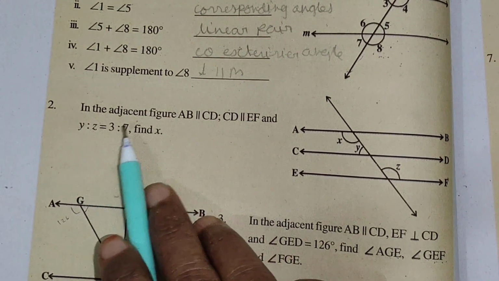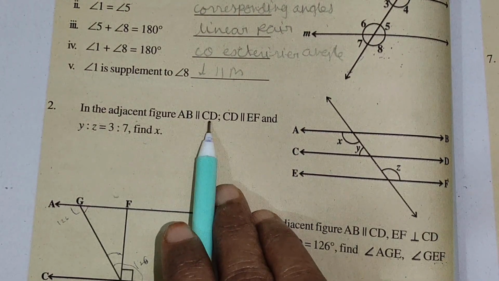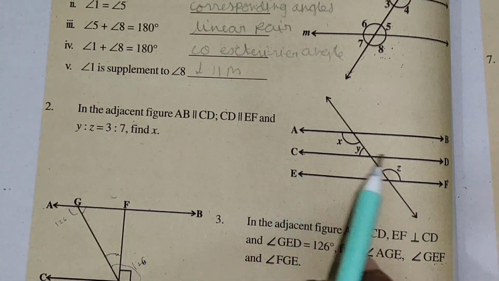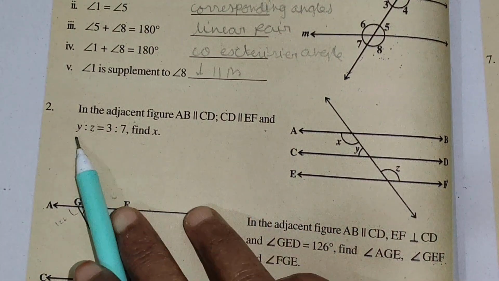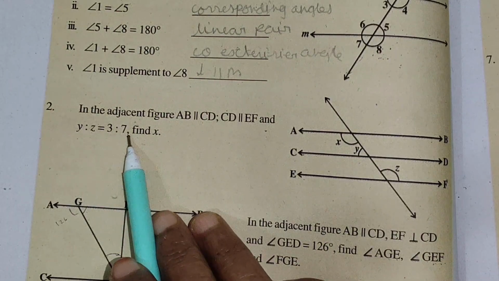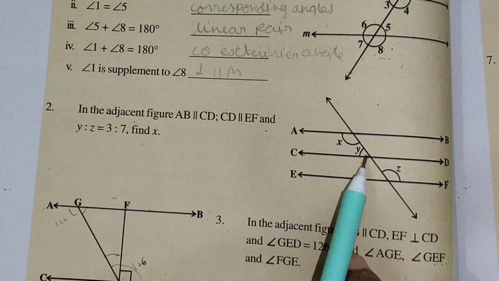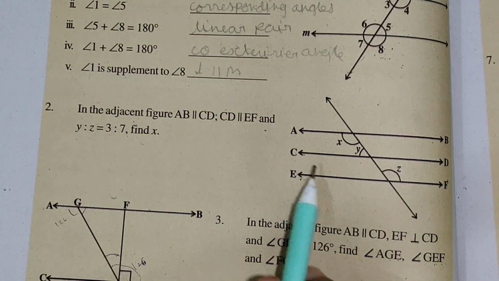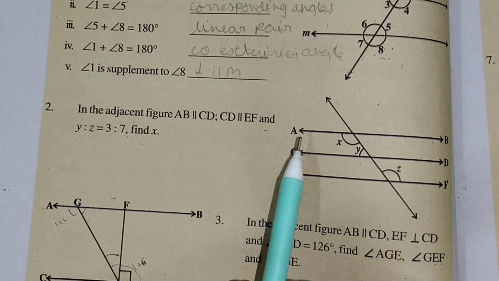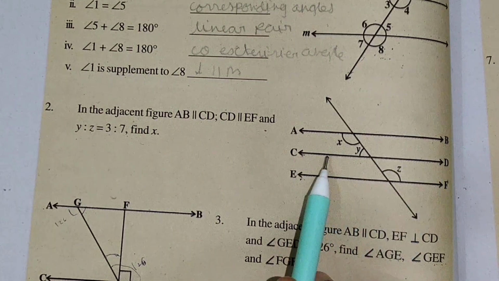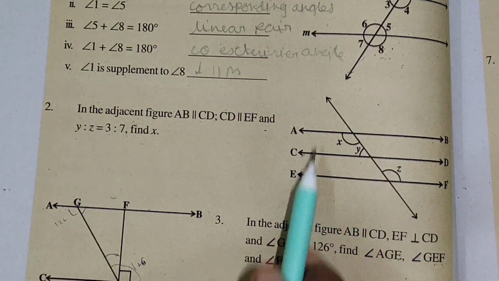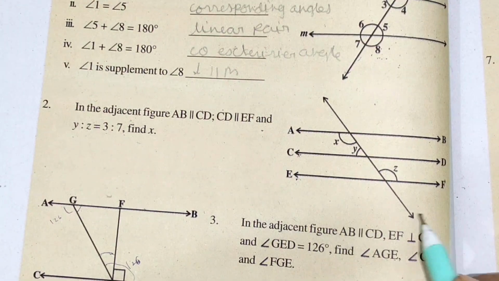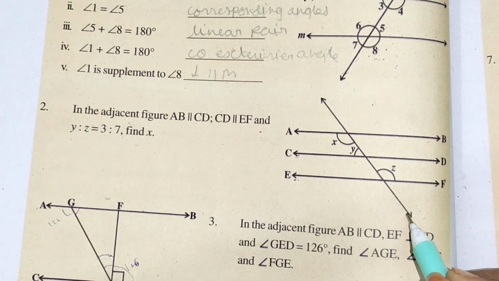Next, second question. In the adjacent figure, AB is parallel to CD, CD is parallel to EF, and the ratio Y:Z is equal to 3:7. Find the X value. Here Y and Z angles are given. Totally these three are parallel lines, because AB is parallel to CD and CD is parallel to EF. This line is the transversal.